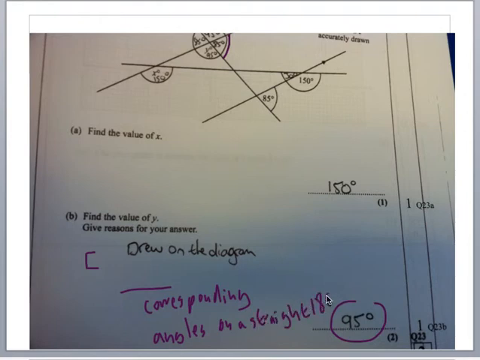So we need to make sure that we're fully naming the angles: corresponding, alternate, allied, and we're also saying angles on a straight line. And wherever we have a problem where it's around a point, for example this one here, we don't say that it's angles in a circle, we say angles around a point equals 360.